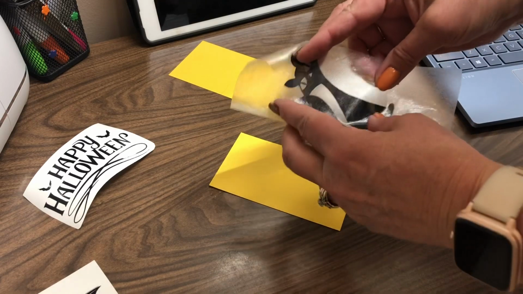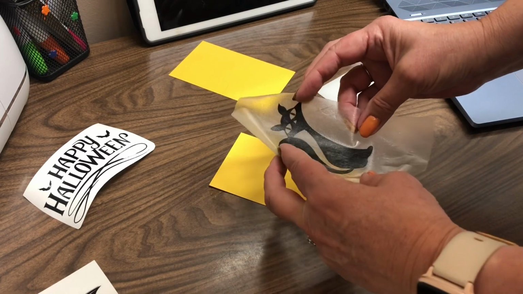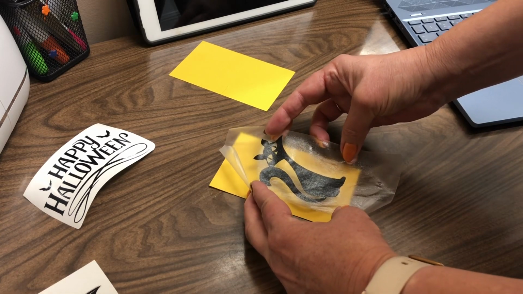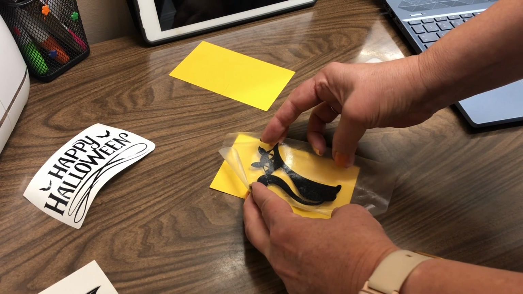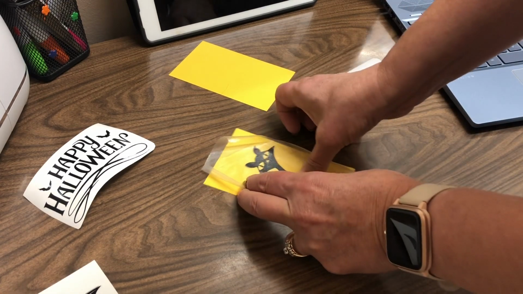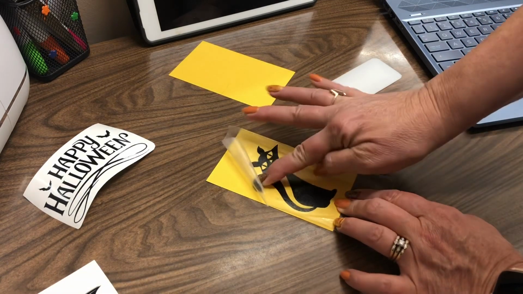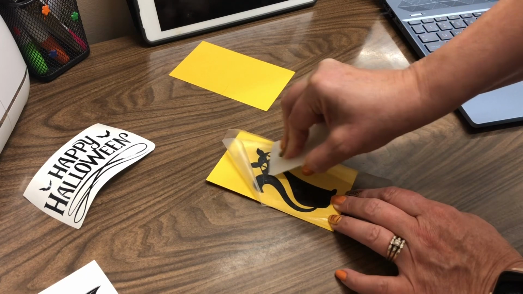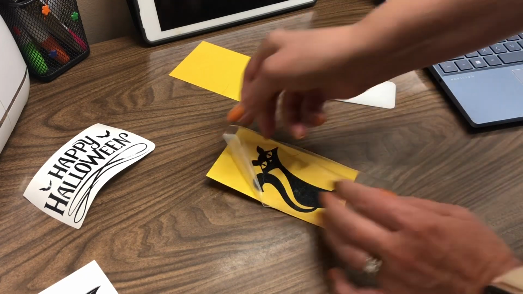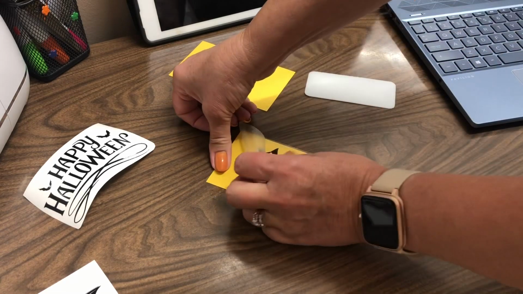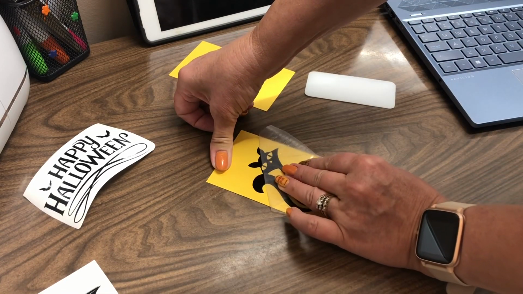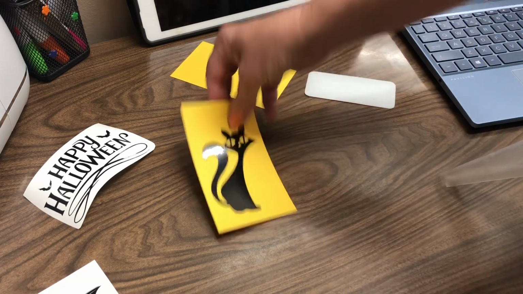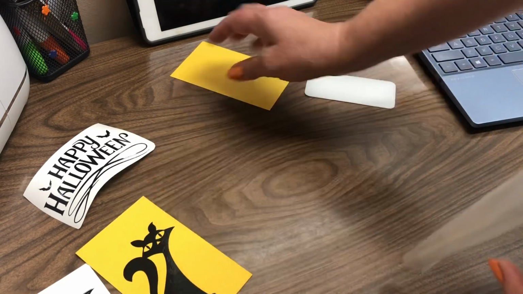Okay, I need to go this way because it's curling up on me so much. I think we'll do it like that. Right about there. And again, I'm going to push down on the vinyl. Try not to push down on the transfer tape too much that's on the cardstock. And then we'll remove the transfer tape, and we have our little kitty. And now the Happy Halloween.